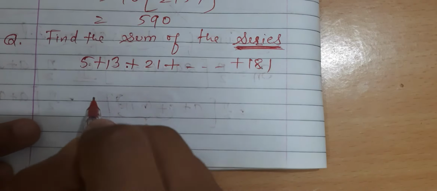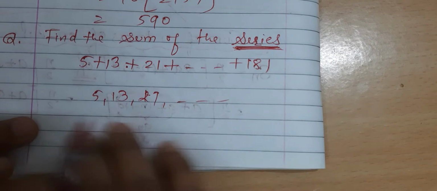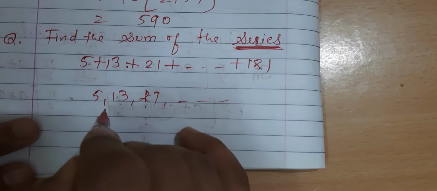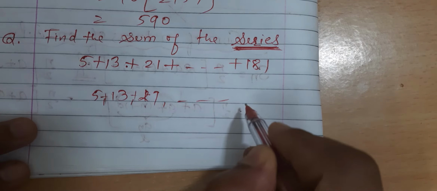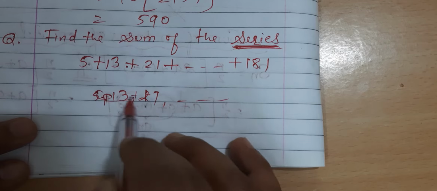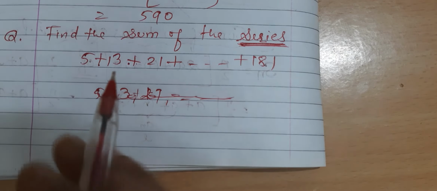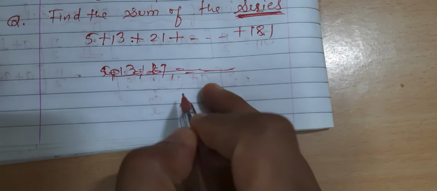If you write 5, 13, 21 with commas in between, then it forms a sequence. But when you find the sum of the terms of the sequence, then it is known as a series. So here, because of this plus sign, they have written series. That is the only difference. Now you solve this question on your own. I'll write the answer.